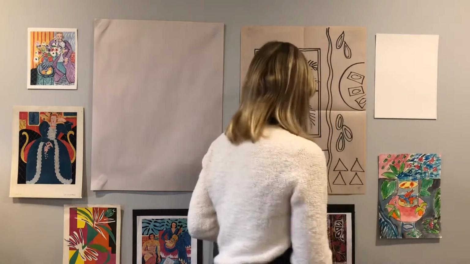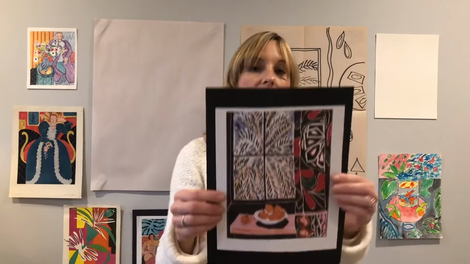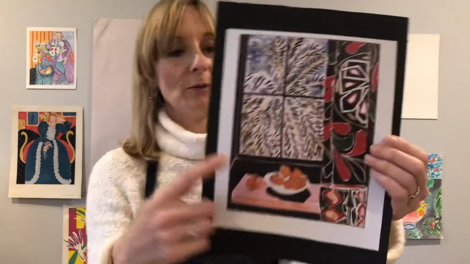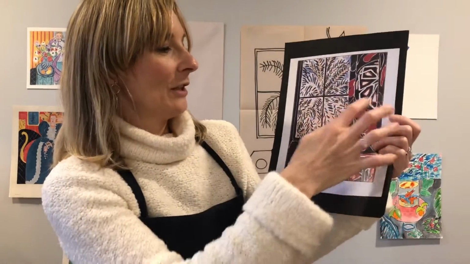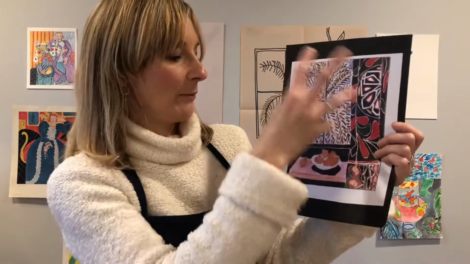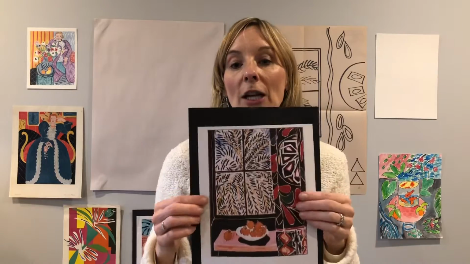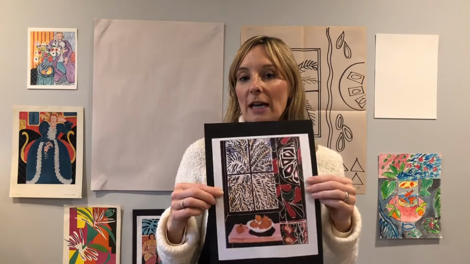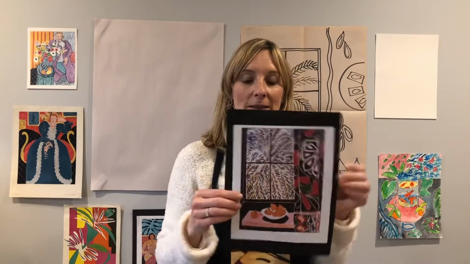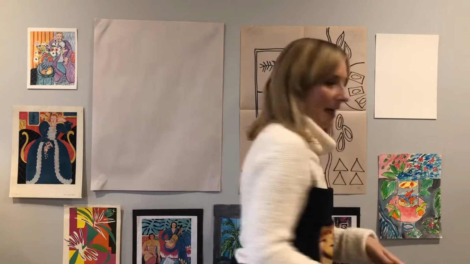All right, so this is the one we are doing today. We have a window, a palm tree out the window, and this very decorative curtain. Again, he likes big, bold shapes, and we have a table with some fruit on it. I would say this one's good for watercolor. If you don't have watercolors, colored pencils are good. So let's go ahead and do a Matisse painting.